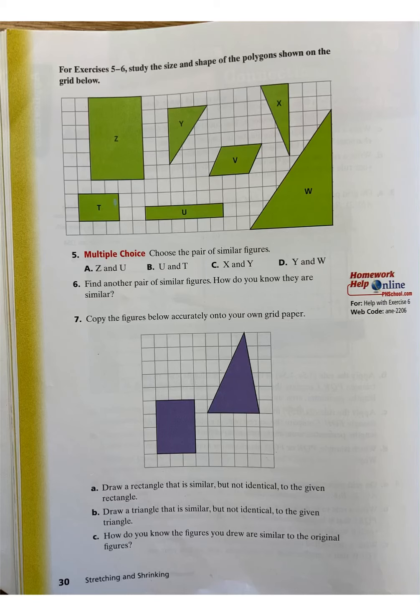For these problems, I'll try to keep it as simple as I can. It says we're supposed to look at these shapes and decide which ones are similar. You're going to look at Z and U and decide if they're similar. Ways to decide: this is 4 by 6, and this one is 1 by 6. You have to decide if those are similar.